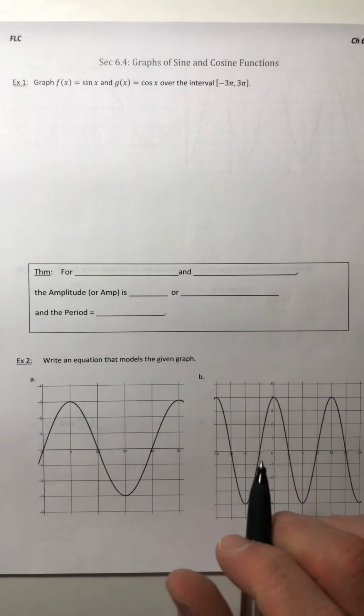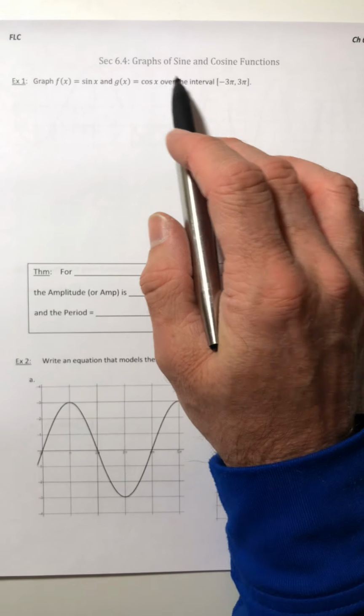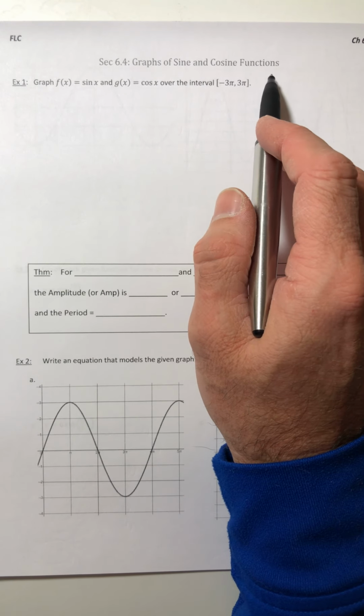Hey there, mathletes. Let's go over section 6.4. We are going to look at the graphs of sine and cosine.